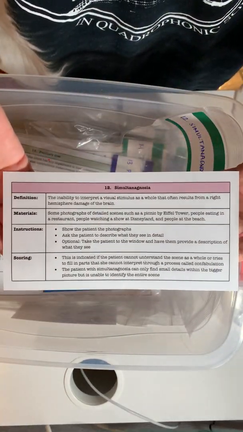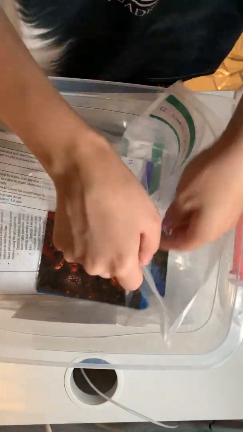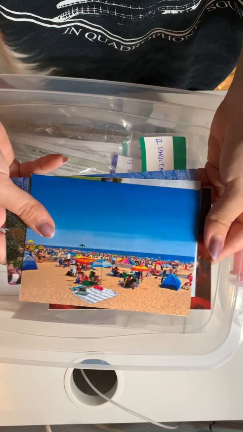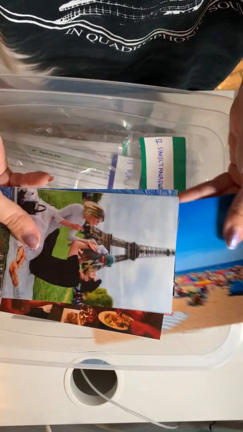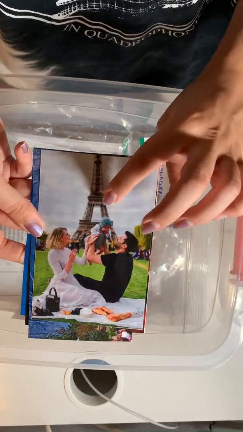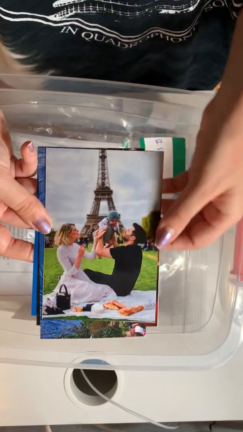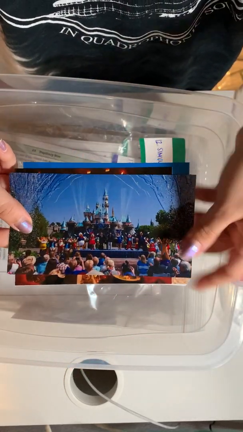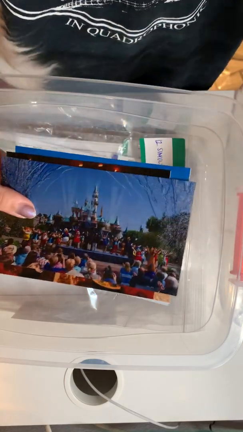For simultanagnosia, here are the instructions. And here are pictures of people. So these are people at a restaurant, people at the beach. This is in Paris in front of the Eiffel Tower, two parents having a picnic with their daughter. And this is Disneyland, and there's a parade and a show going on.